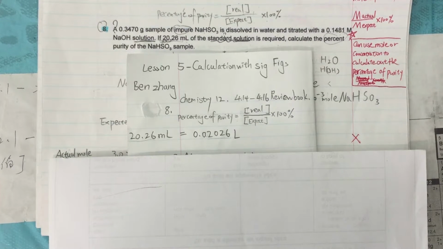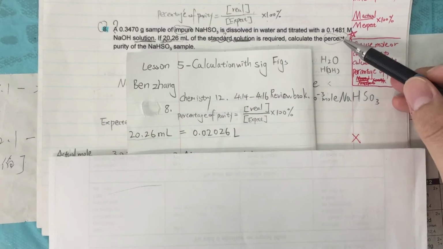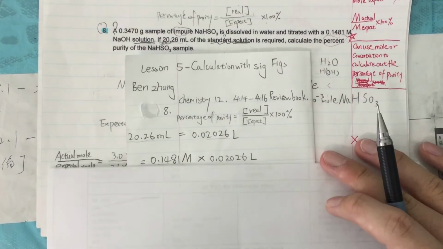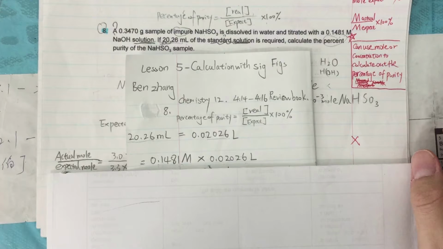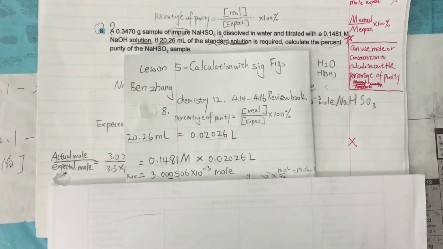Then we multiply by the concentration, 0.1481, and we get 3.000506 times 10 to the negative 3.